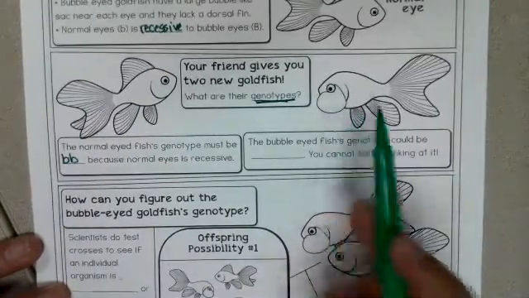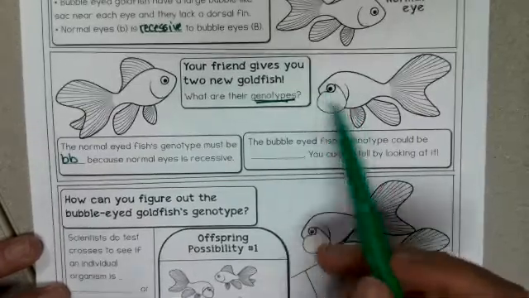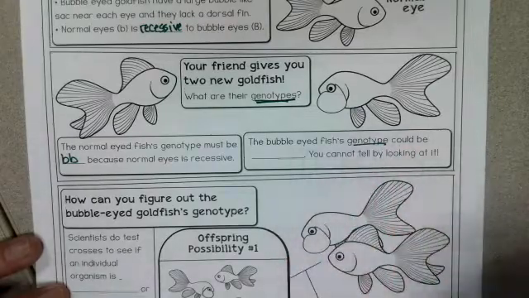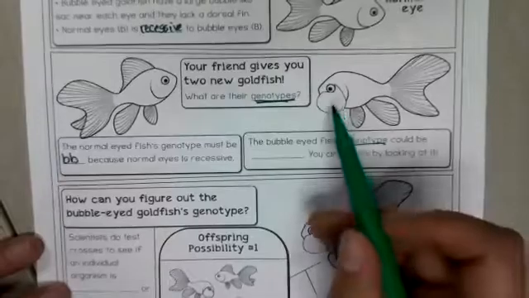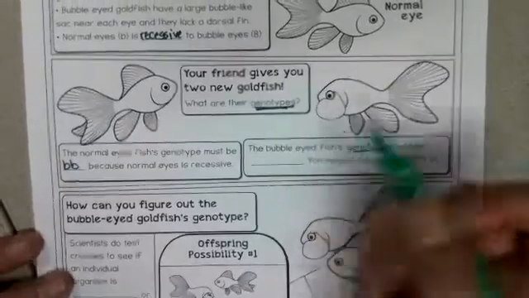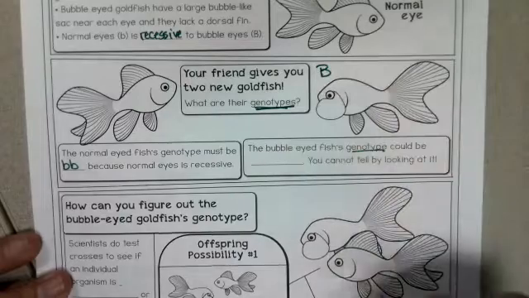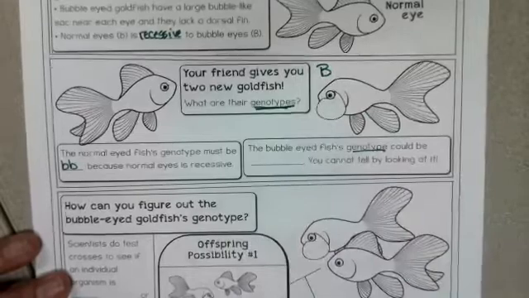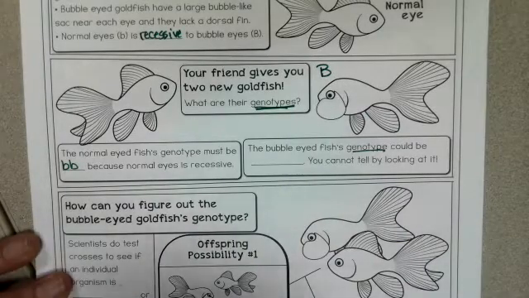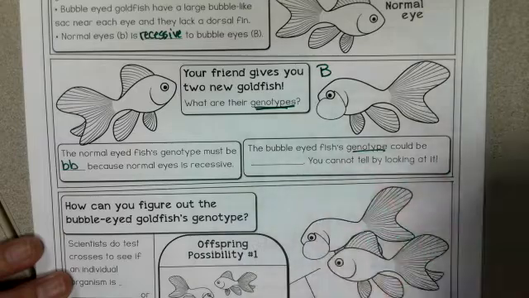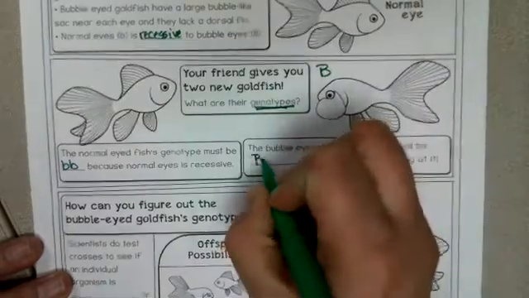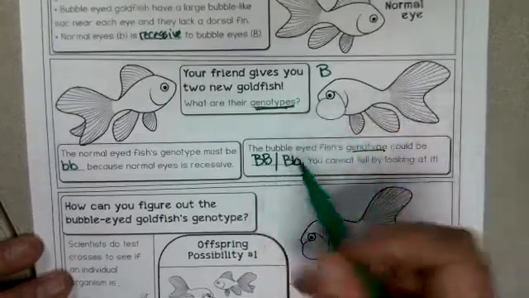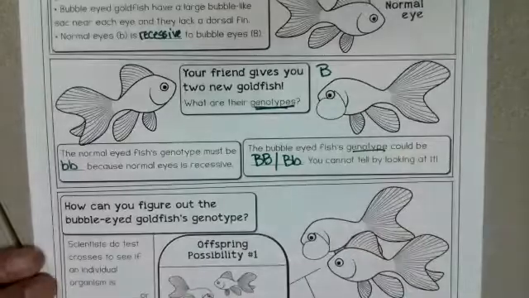All right, let's look at our fish number 2 over here. This dude, he does have a bubble sac. So what's his genotype? It could be one of 2 things. Because we know he's showing the dominant trait, we know for sure that he's got a dominant allele. But he could also be expressing this if he were heterozygous or if he were homozygous dominant, right? So he has 2 different options. He could be either homozygous dominant or he could be heterozygous, and he would still appear with a bubble eye.